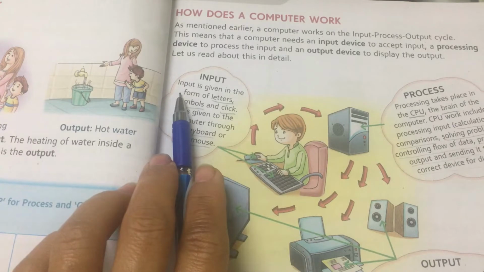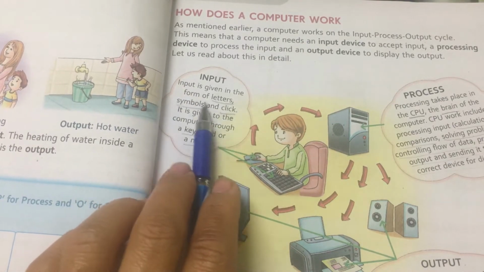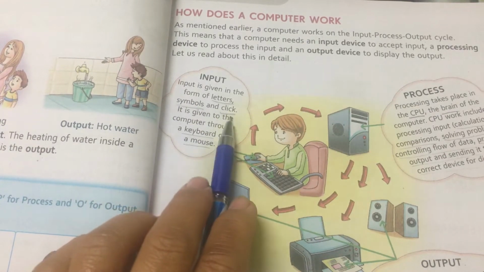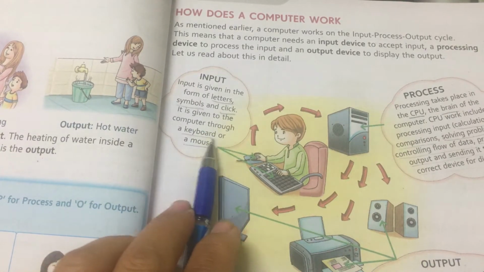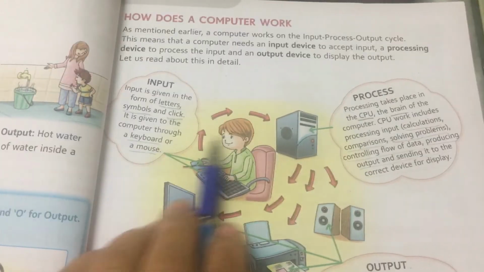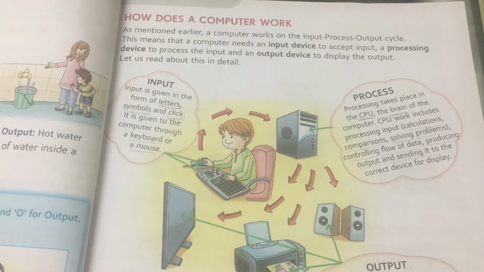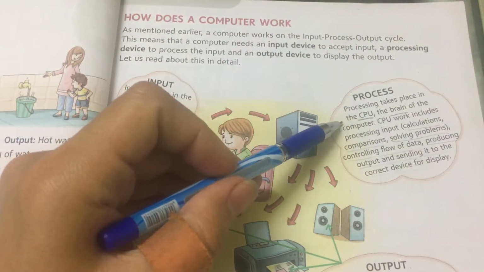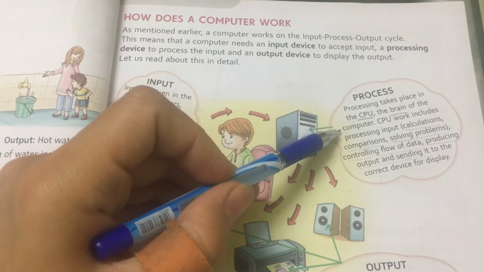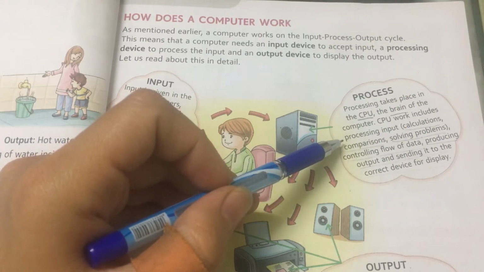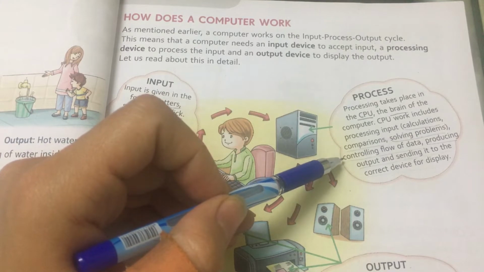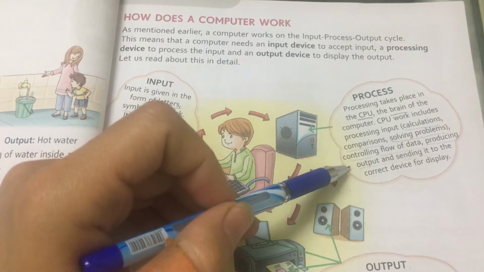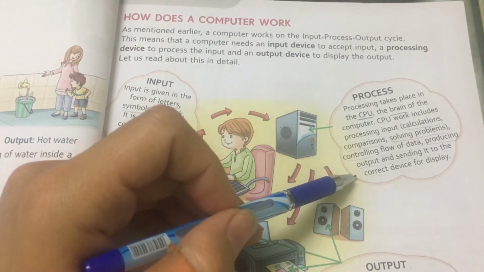Input. Input is given in the form of letters, symbols, and clicks. It is given to the computer through a keyboard or a mouse. Process. Processing takes place in the CPU, the brain of the computer. CPU work includes processing input, controlling flow of data, producing output, and sending it to the correct device for display.